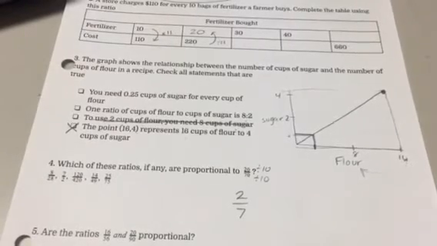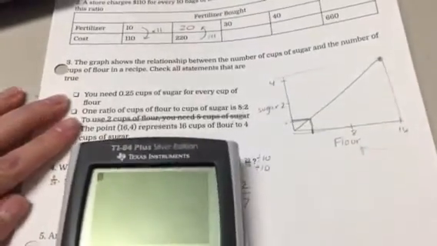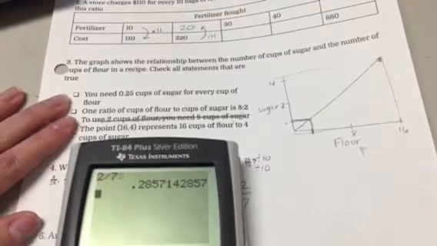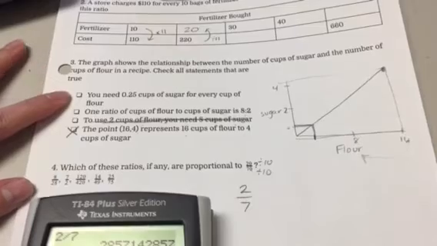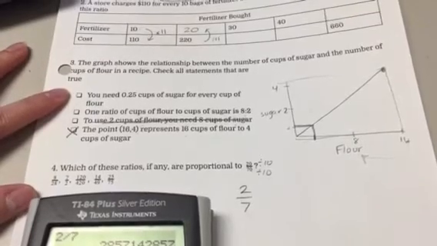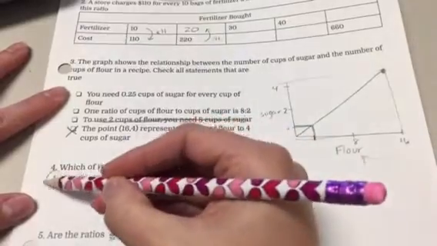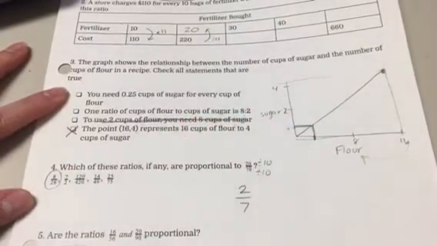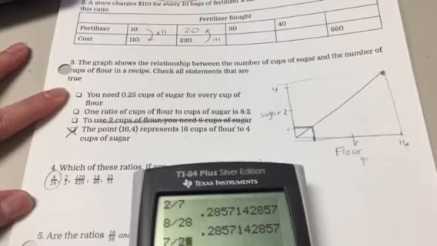So if I did that, 2 divided by 7 is 0.2857. So if I type in some of the other ones, like 8 divided by 28, I do get the same decimal. So that one is going to be proportional. Then I'm going to check 7 divided by 2.